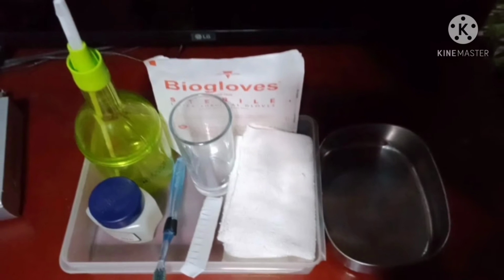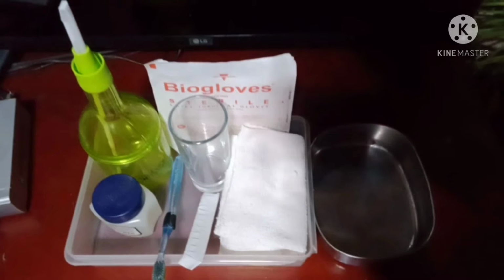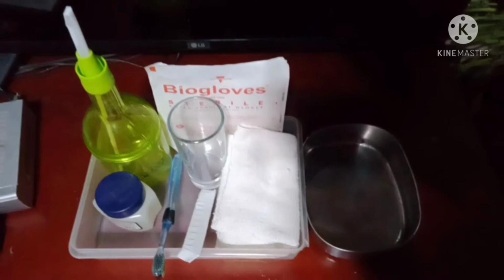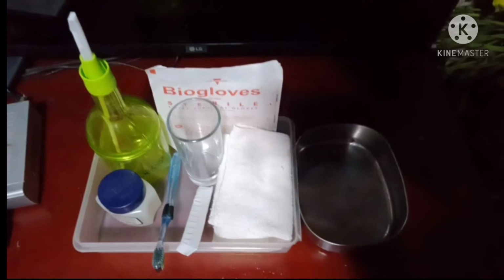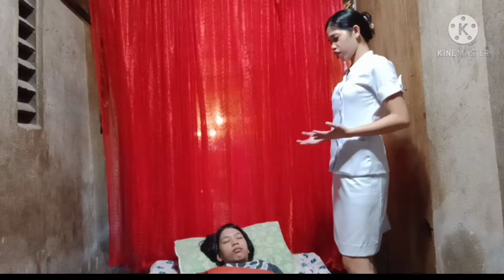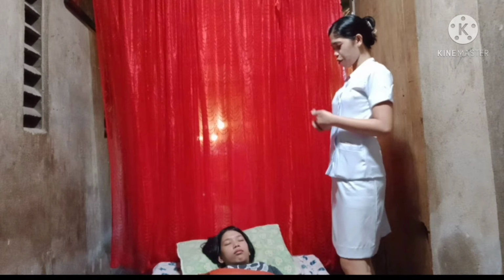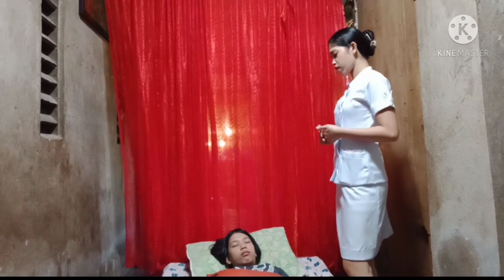First step is to gather the necessary supplies. Preparation promotes efficient time management and provides an organized approach to the task. Second is to explain the procedure to the patient to relieve anxiety and facilitate cooperation.